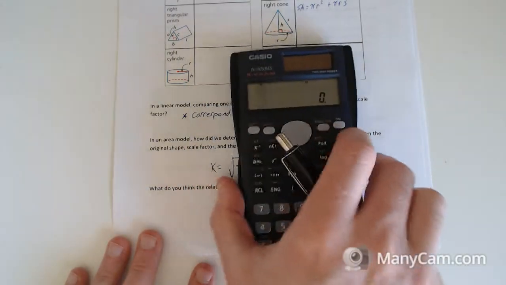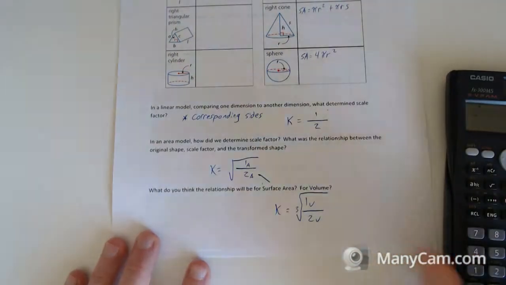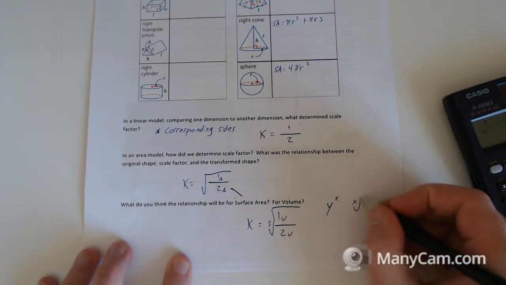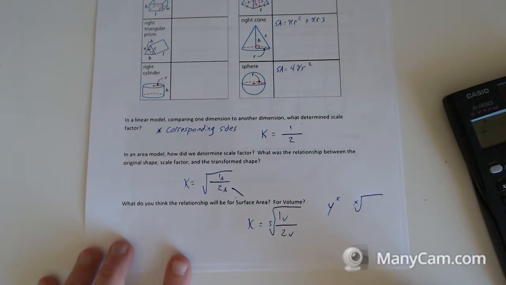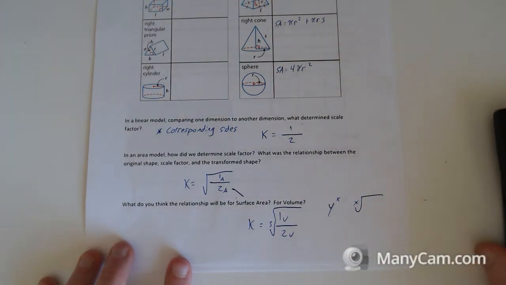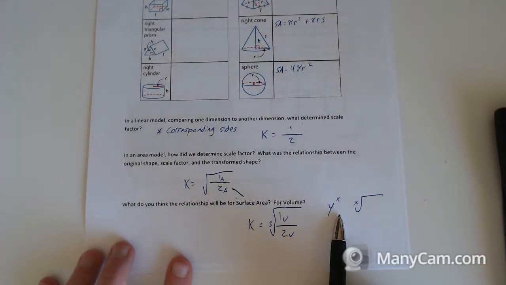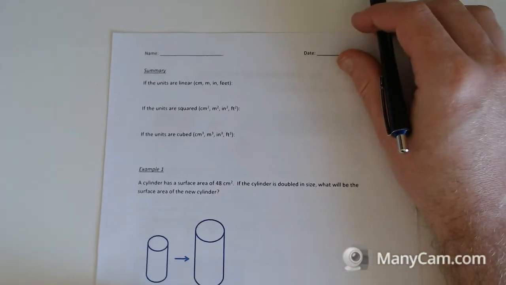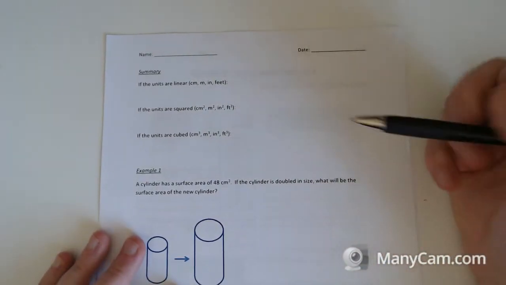So either of those, sometimes it looks like y to the x, or it's going to be xth root, something like that. Hopefully you can find that. Maybe you should try it yourself. Try and find the third root of 16. See if you can get 2.51. So pause it here. Oh, I forgot to say you don't have this part. This is just for summary.